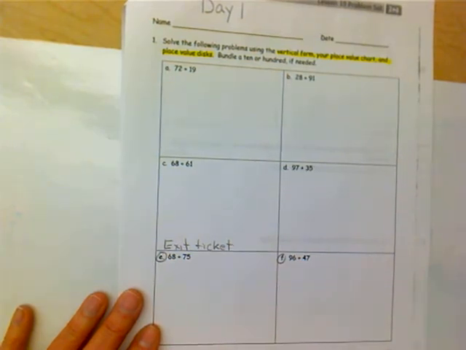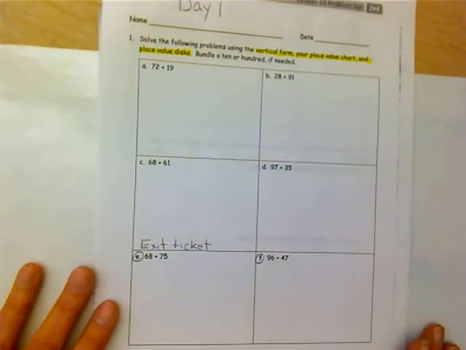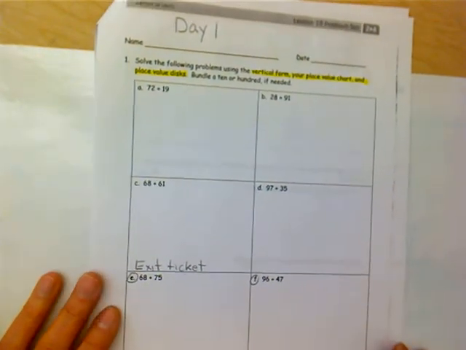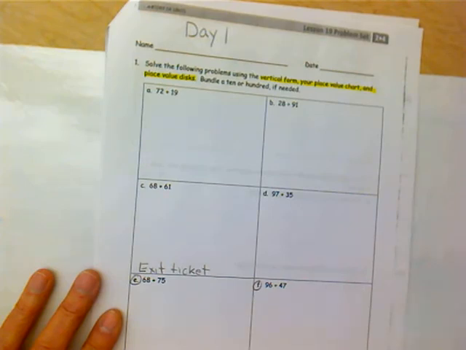And if you think about us doing this earlier in Module 4 when we were doing the place value discs on our place value chart, this should be a pretty easy step for you. So have those materials ready, your place value chart, your place value disc, pencil, and away you go. Pause the video.